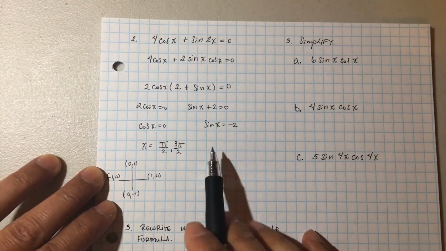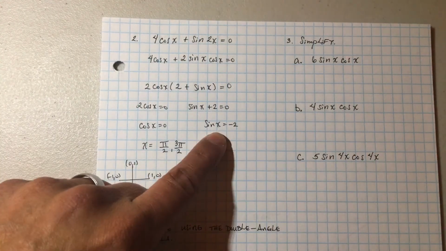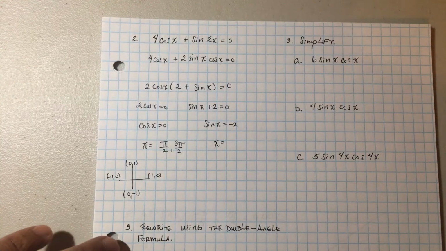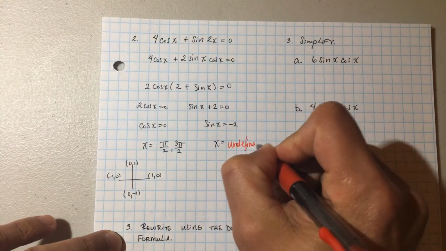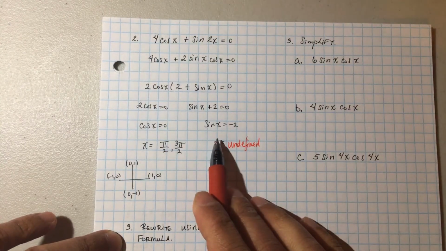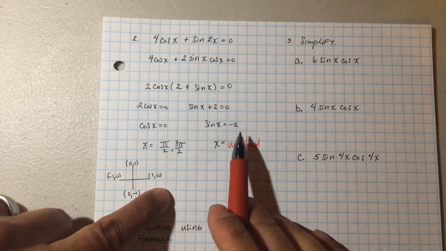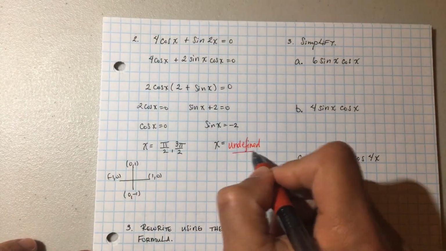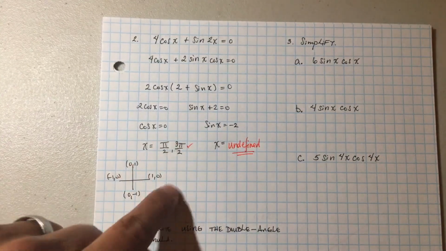Now we've got to figure out where sine equals -2. This is a bit of a trick question, because the answer is it's undefined. There's no solution. Why is that? Remember, the amplitude of sine only goes up to +1 and -1. It never reaches -2, so this is undefined right here. So these are your only answers right here: pi/2 and 3 pi/2.